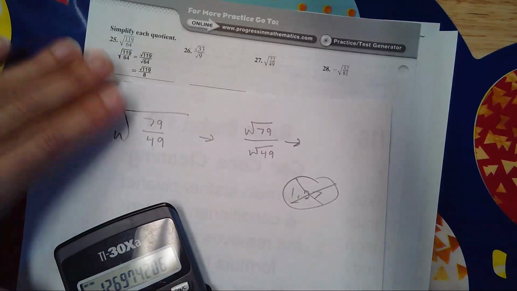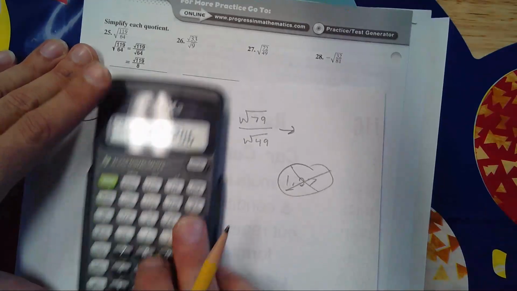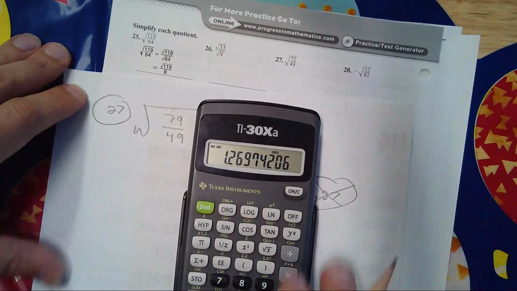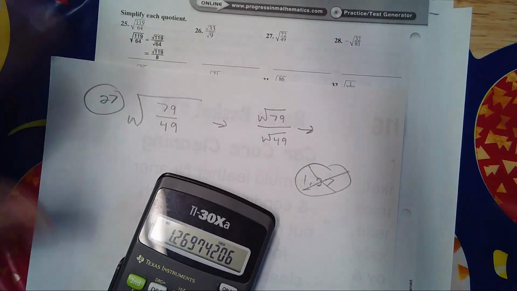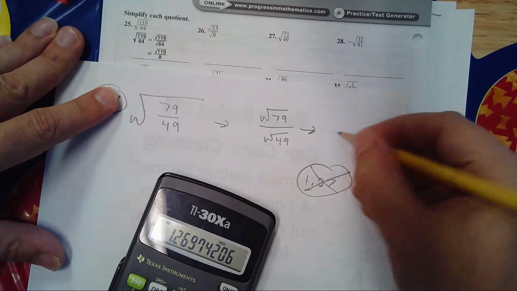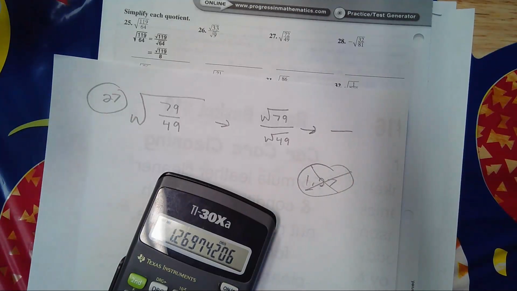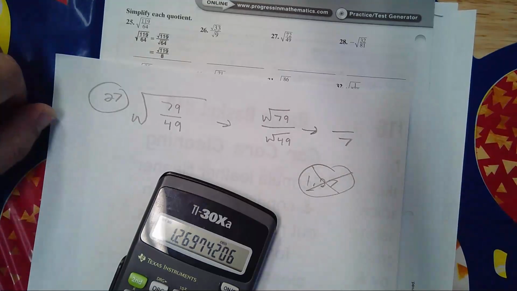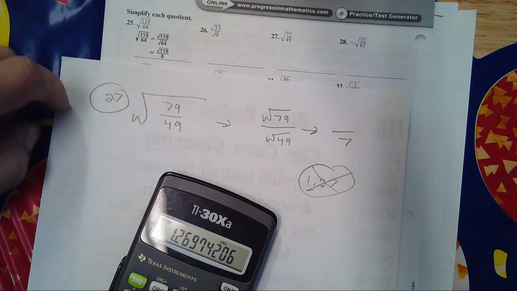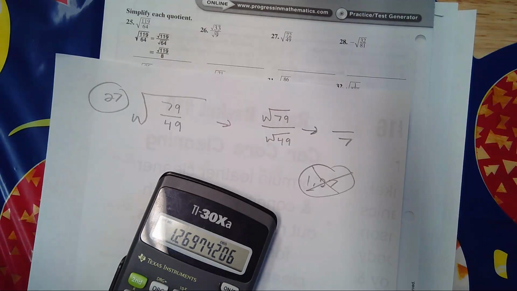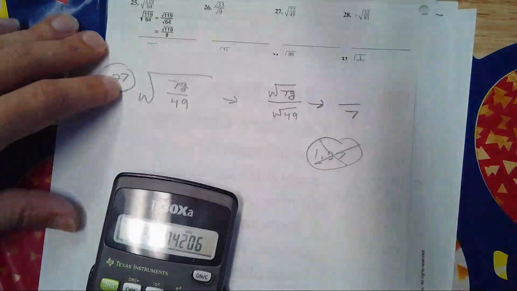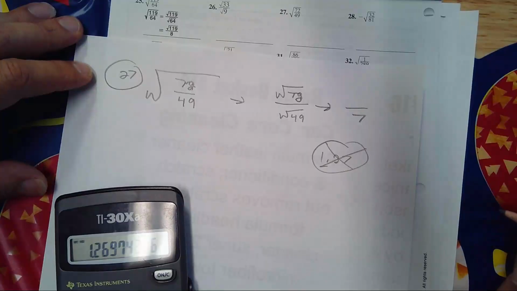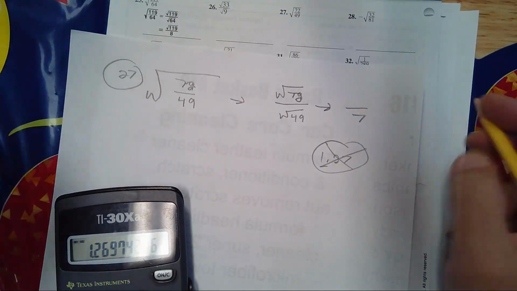That's a 72, not a 79. Right, 72. So on the bottom, that should be pretty easy to resolve right off the bat. That is 7, and that can just stay there. On the top, though, root 72. You need to ask yourself, can that be simplified?